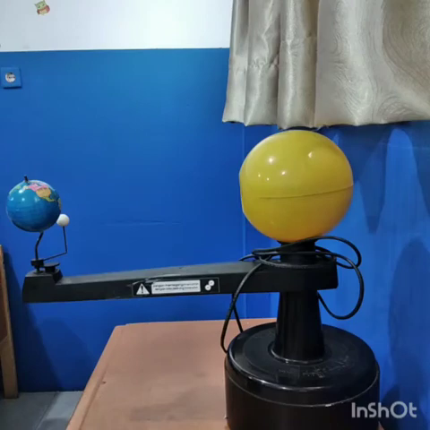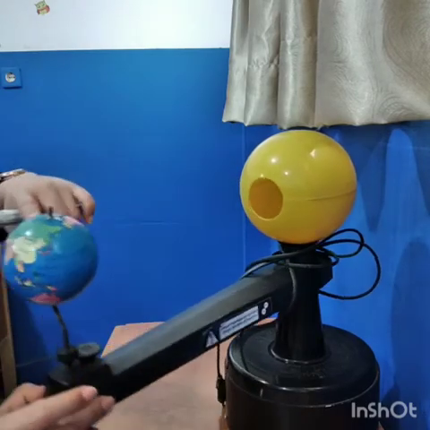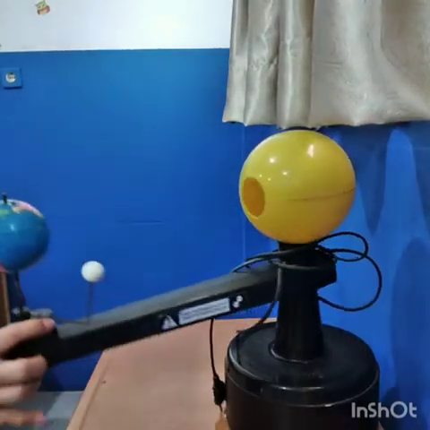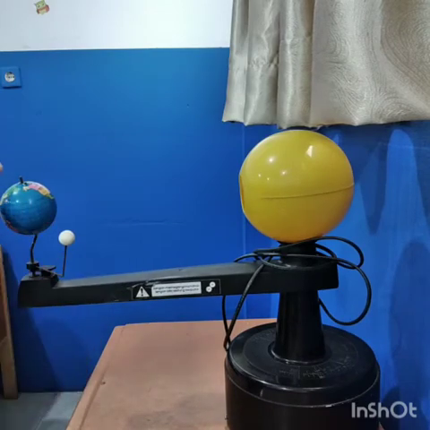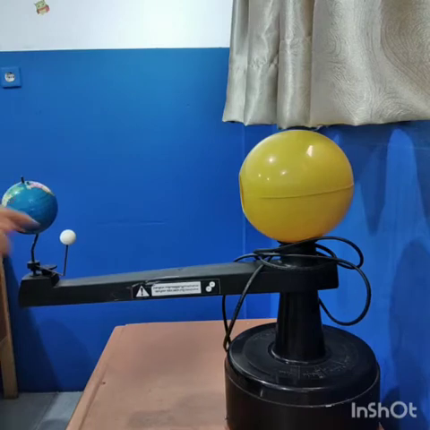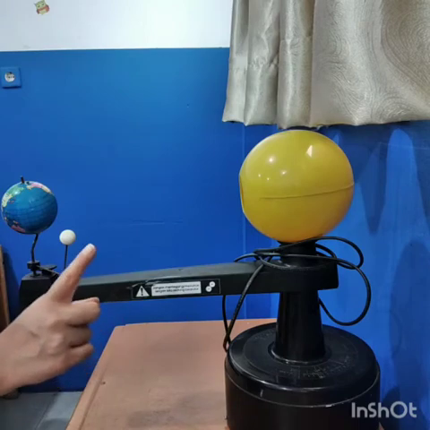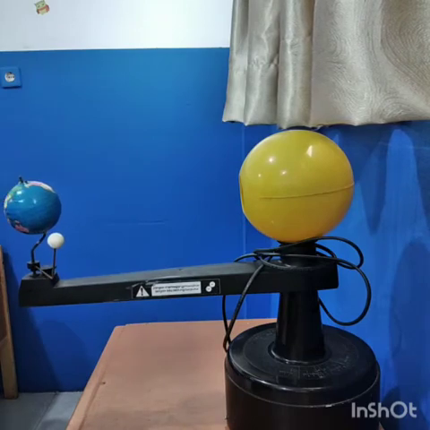Next fact, the Earth also revolves around the Sun. The Earth goes around the Sun, and one complete orbit takes 365 days, or 1 year. The next fact: the Earth is the only planet that can be lived on by people.